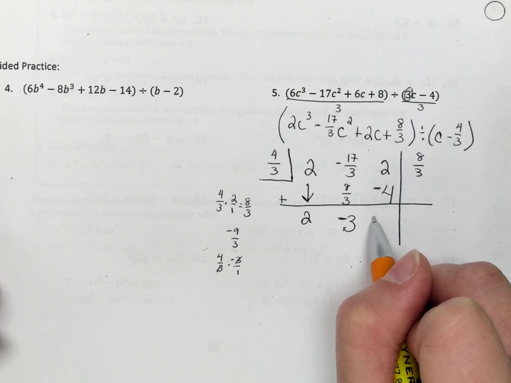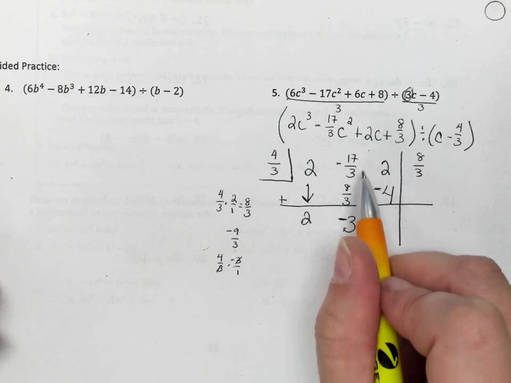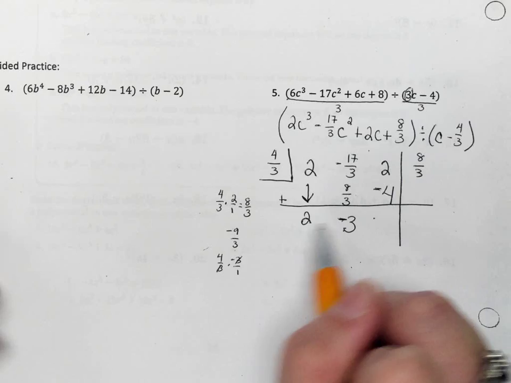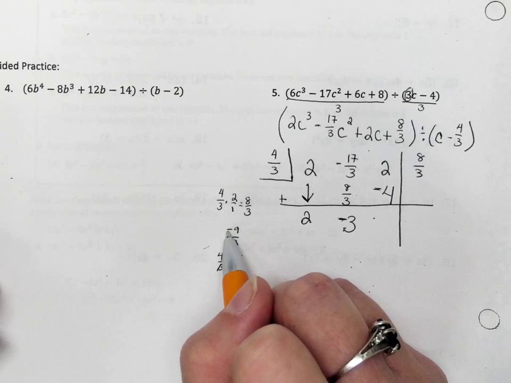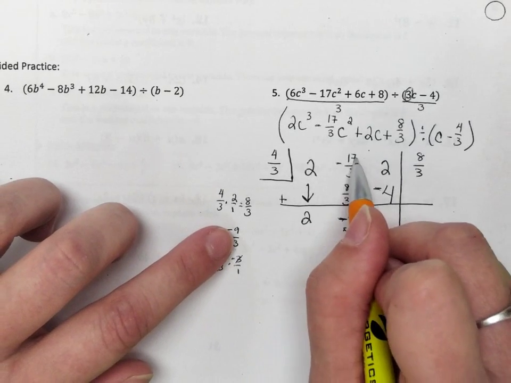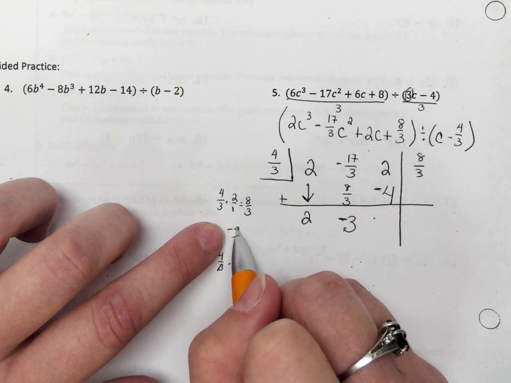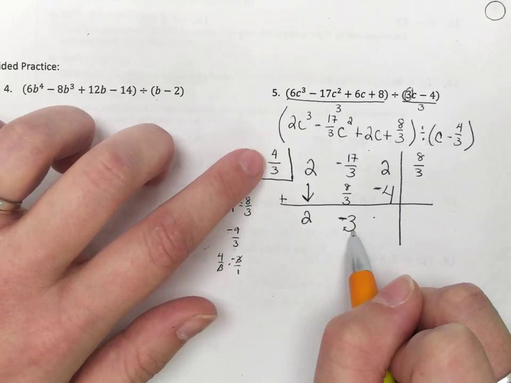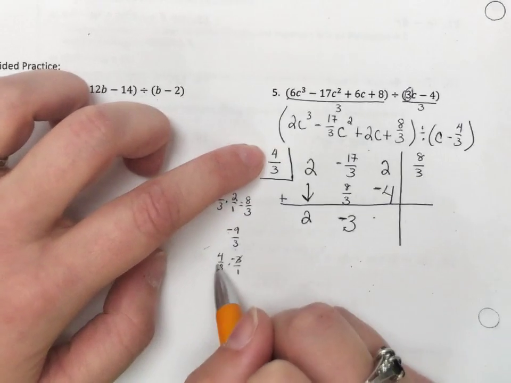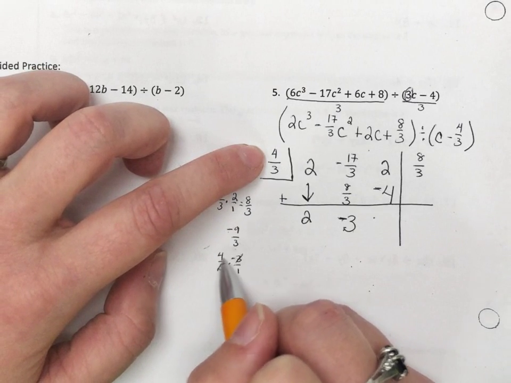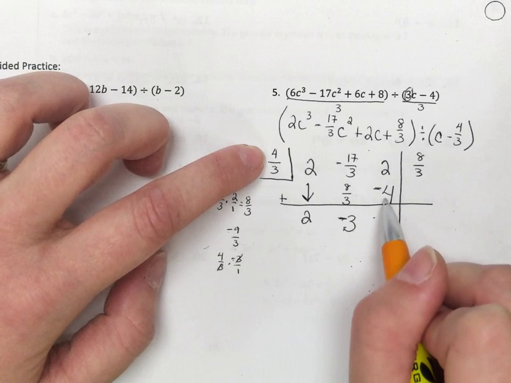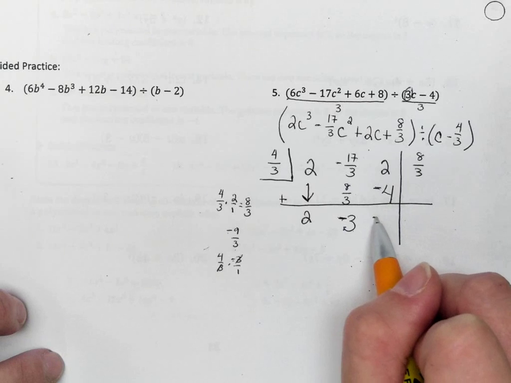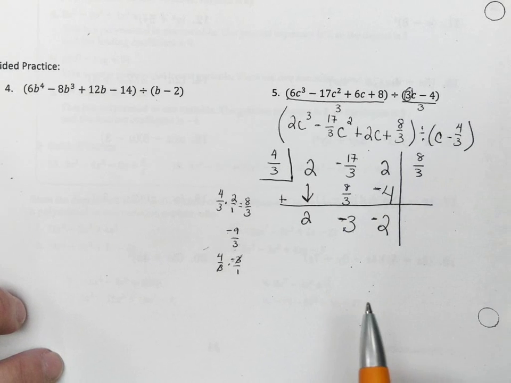Where did I get a negative from? No, where did you get a negative from? Yeah, that's right. Negative 17 plus 8 is negative 9. Where did you get a negative 4? Okay, hold on. Negative 17 plus 8 was negative 9 over 3. That's negative 3. And then multiply these two. Right here, the 3's cancel out, and the negative stays. I forgot my negative right there, yep. Negative 4. Add those together and you get negative 2.